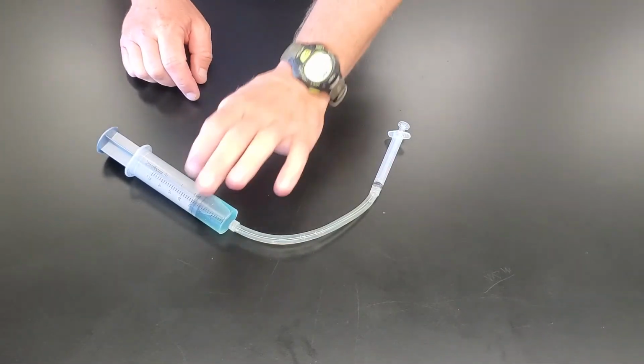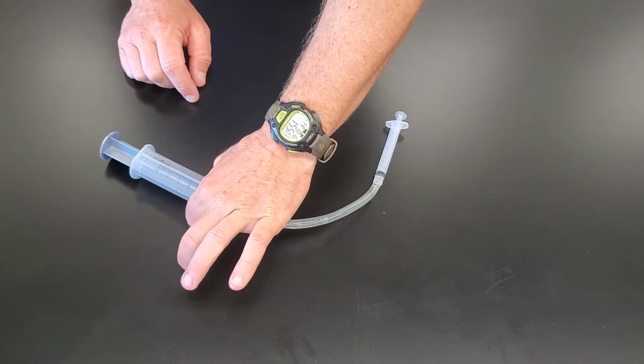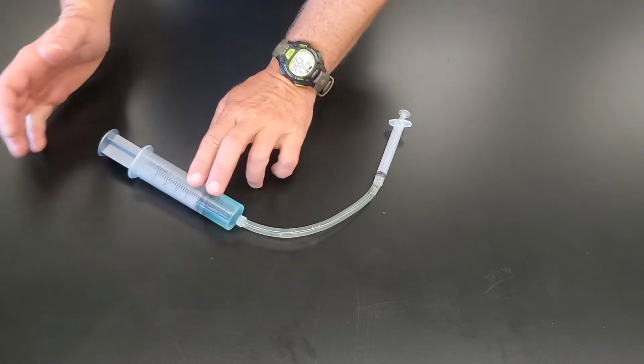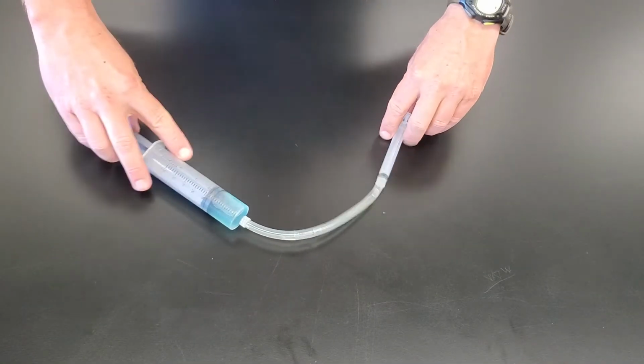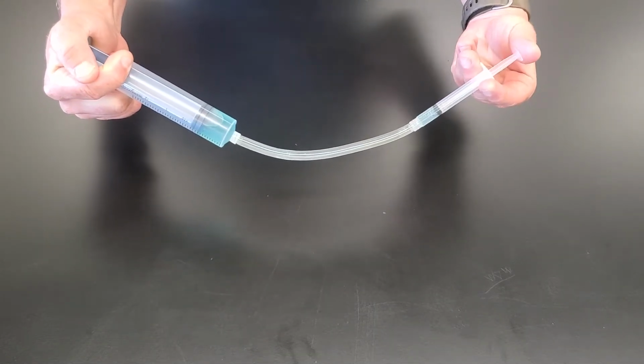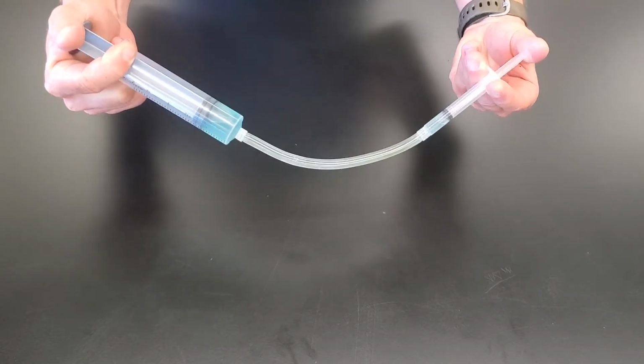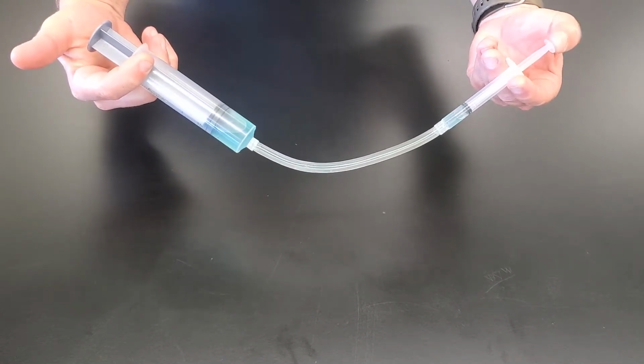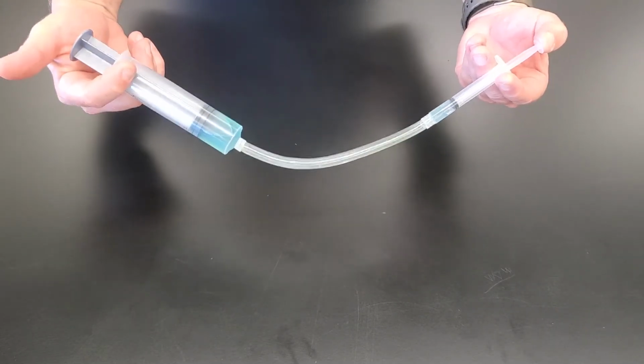And so what happens is, since this has a larger area and pressure's force per area, you need a larger force in order to get the same pressure. So in other words, in order to be at like a stalemate between these two things, you actually have to push not as hard on this one in order to achieve equal pressure.